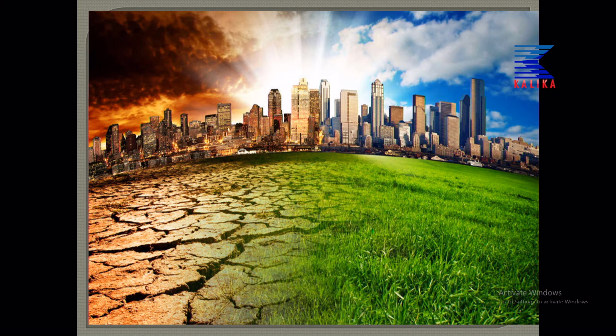Have a look. So that's a big city, and half of the grassland is drying and crumbling, and half is green and good. So we actually want the field with the grasses at the right hand side rather than the left hand side, because on the left hand side the half part is without water. It's a drought. The land is just crumbled and cracked.